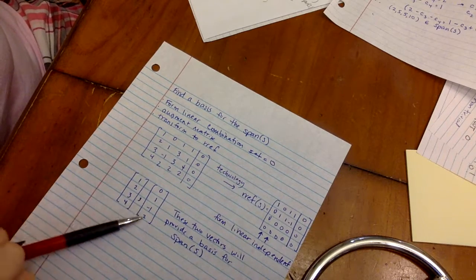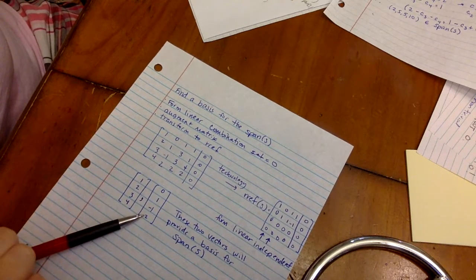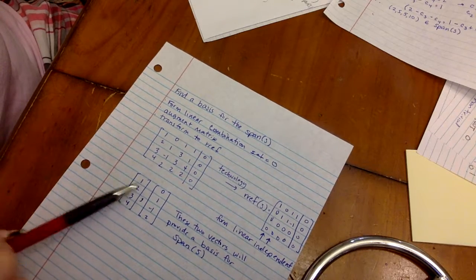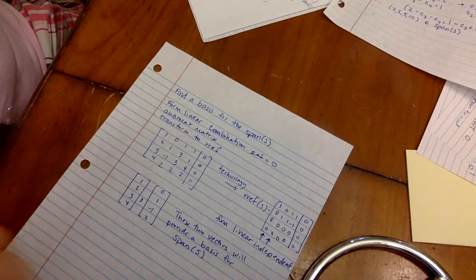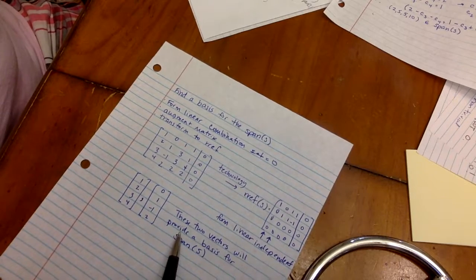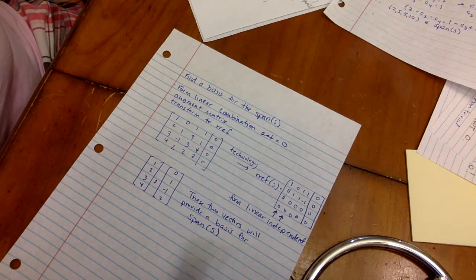So these were my original two columns in my original matrix, 1, 2, 3, 4, 0, 1, negative 1, 2. So therefore, these two vectors will provide a basis for the span of S.